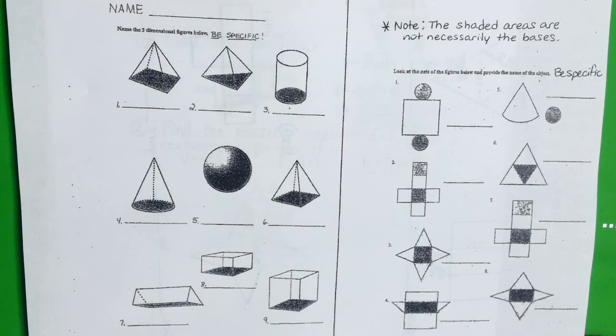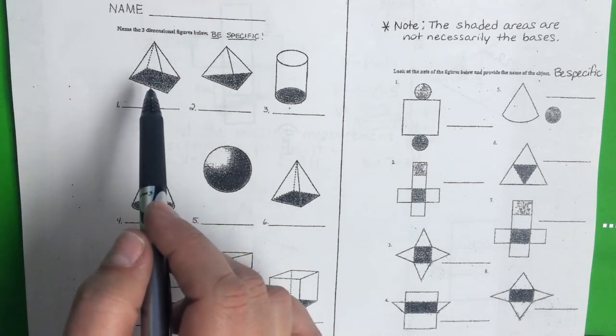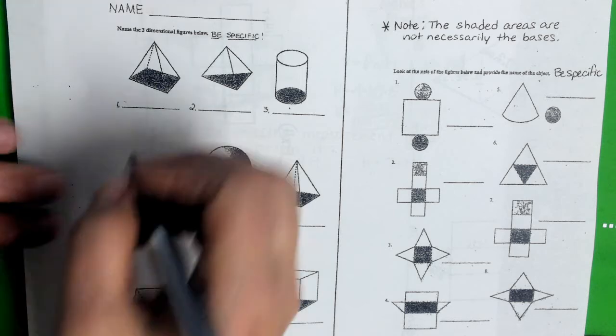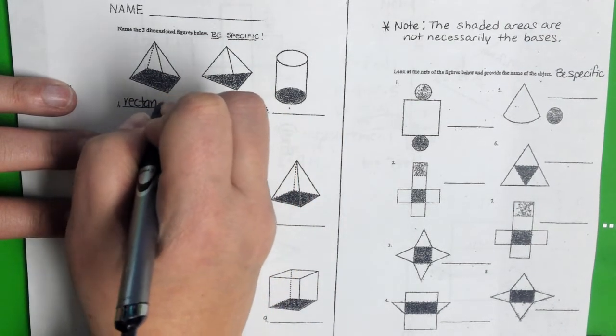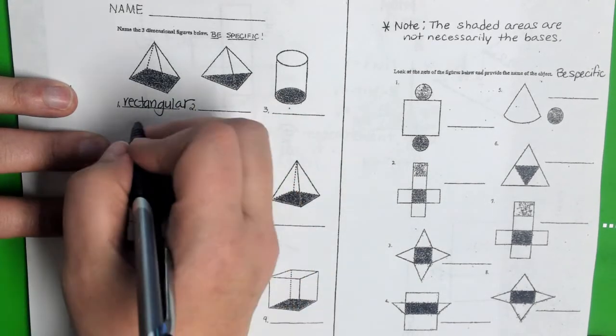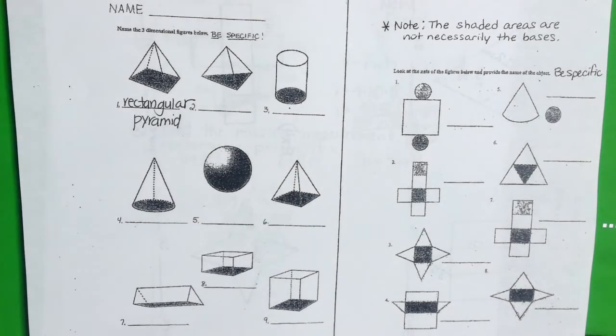But here's the thing. Look at the base. It's not a square. What is this? A rectangle. It is a rectangular pyramid. Okay? It is classified by its base, which is a rectangle, and then by its sides, which are triangles that come to a point. So that one would be what we call a rectangular pyramid.